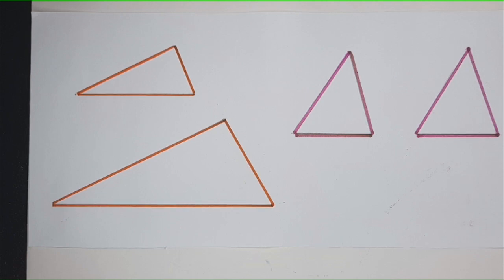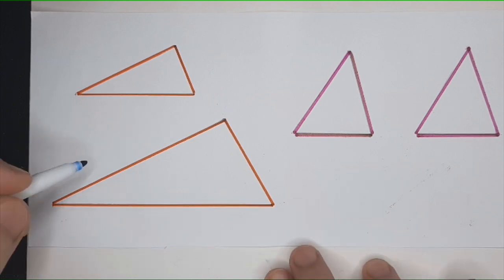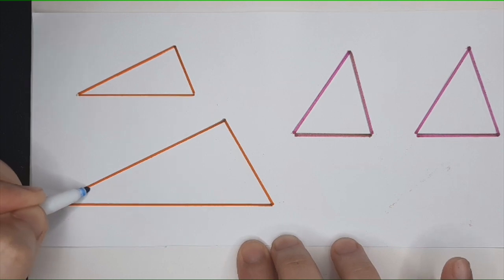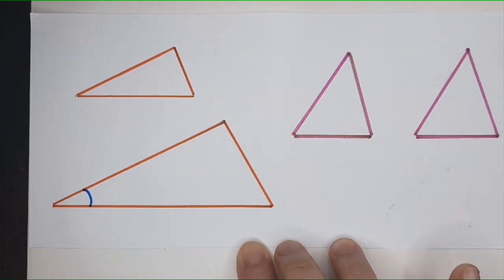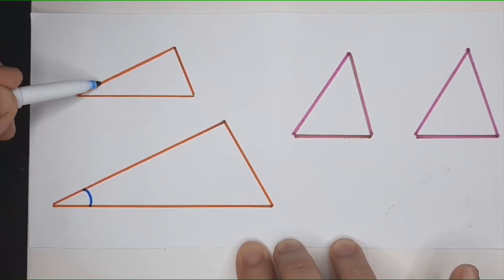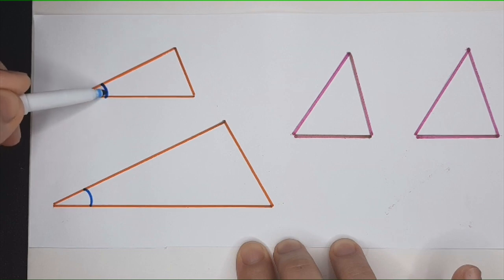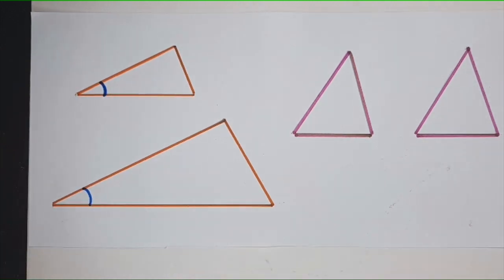So, what do you mean by that? Ganito yon. Let's have this angle. Ang corresponding angle niya dito sa similar triangle niya ay this one. So they have the same measure.